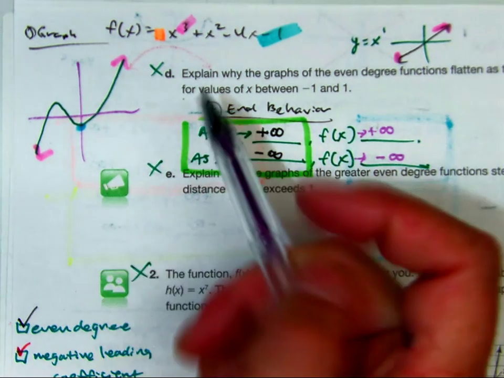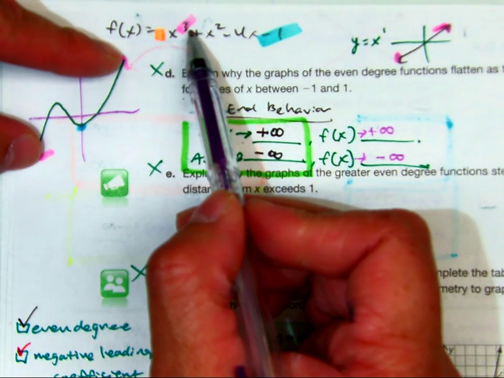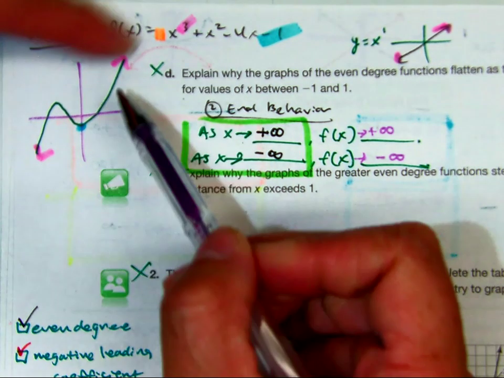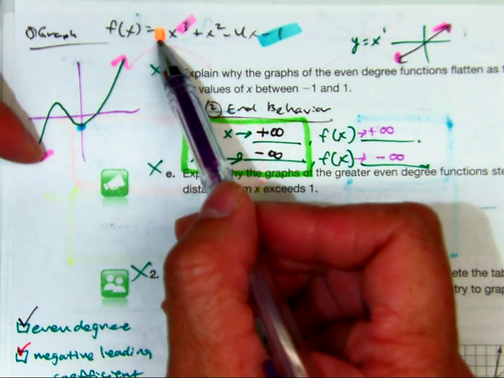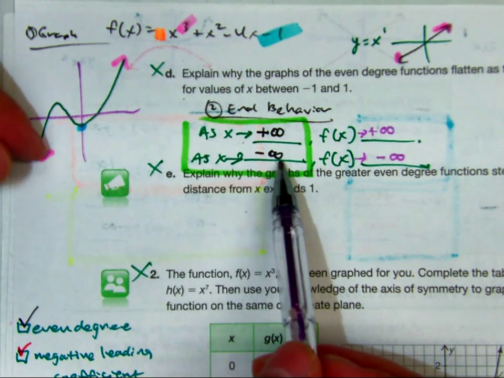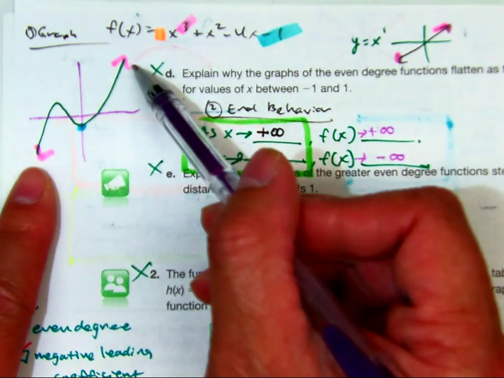So basically we learned about odd degree polynomials. The leading coefficient, if it's going to flip it, only flips if it's a negative. And we talked about the end behavior, writing a sentence, and basically it's looking at those arrows.